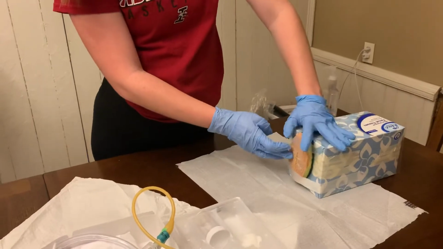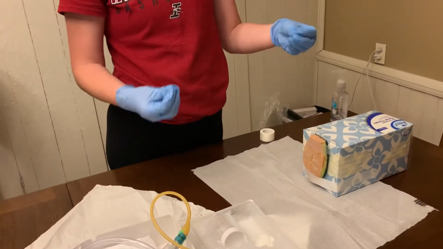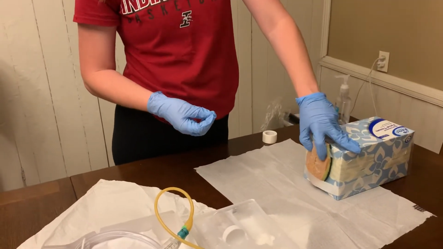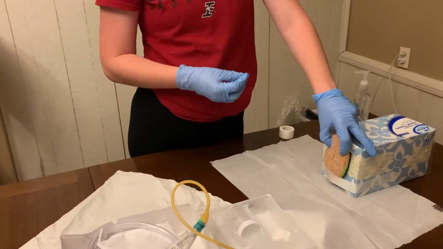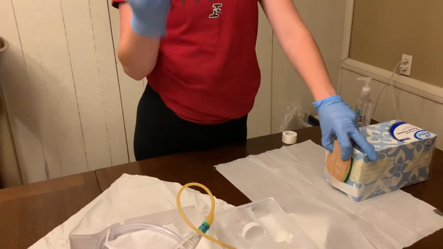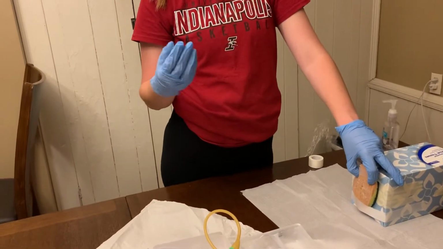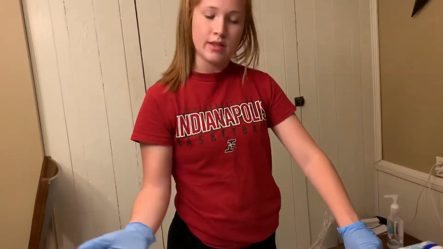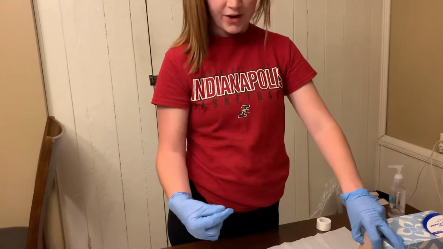Okay, so obviously, I would have to keep that in place, and these touch, so it would no longer be sterile. But I know that I have to keep my non-dominant hand in the same position to keep from contaminating. And this hand theoretically is contaminated, but for the purposes of the video, I'm going to keep going. I'm going to start that over. Pretend that everything is still sterile.